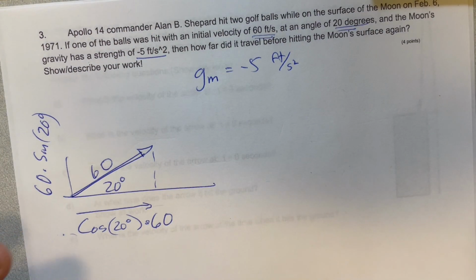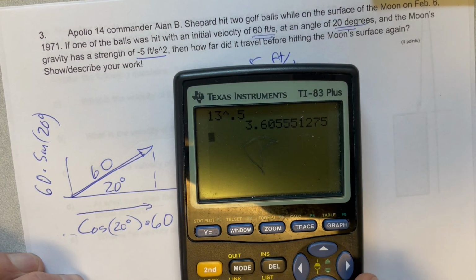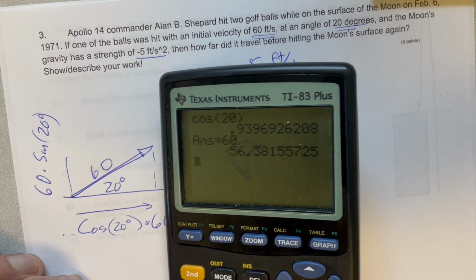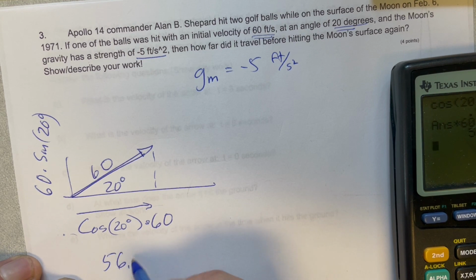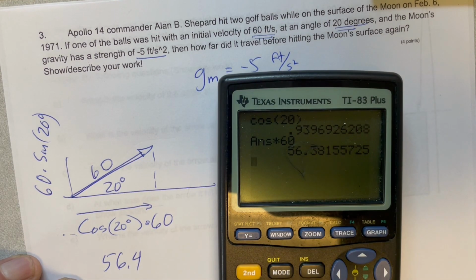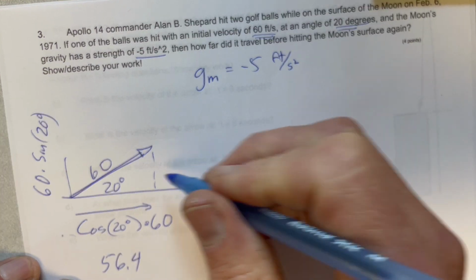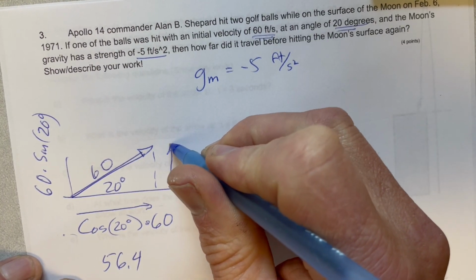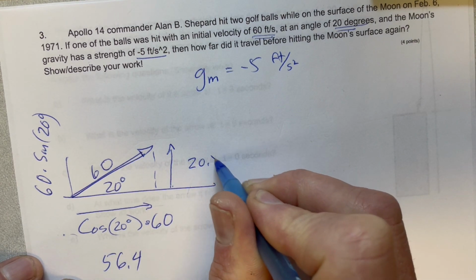So if you get your calculator out and quickly get those amounts, you do cosine of 20, and then multiply that times 60, you get 56.4, we're going to call that. And then when we do sine of 20 times 60, we get 20.5 for the upward component. I'm going to write that here just because it's a little bit out of the way. We get an upward vector of 20.5.